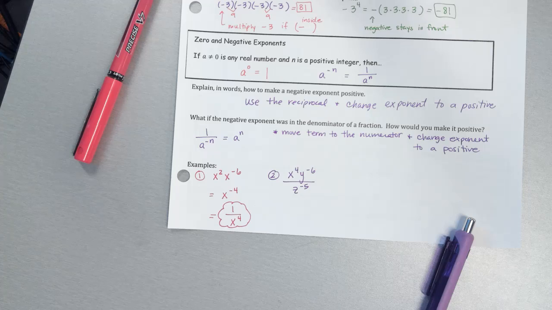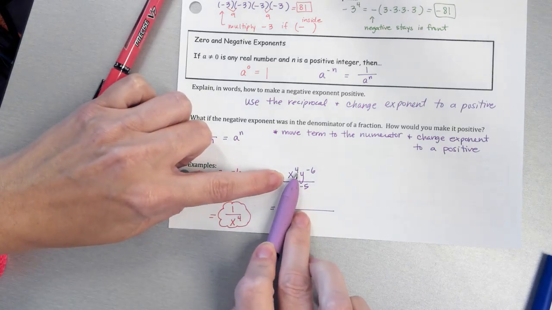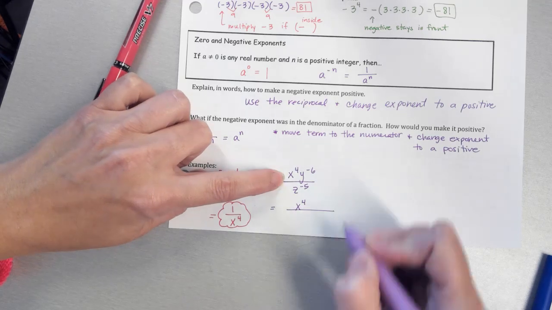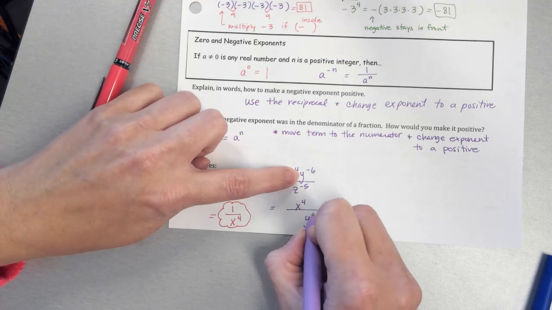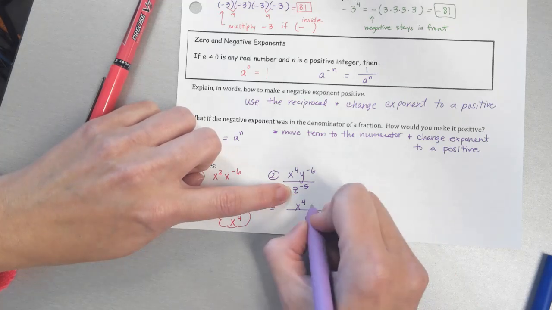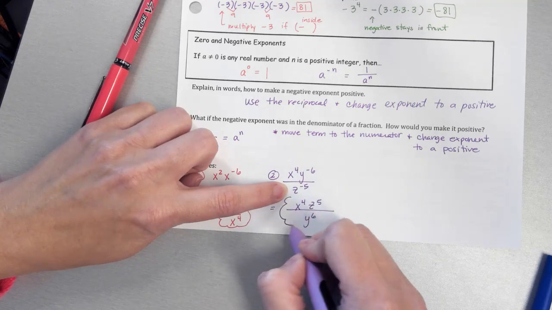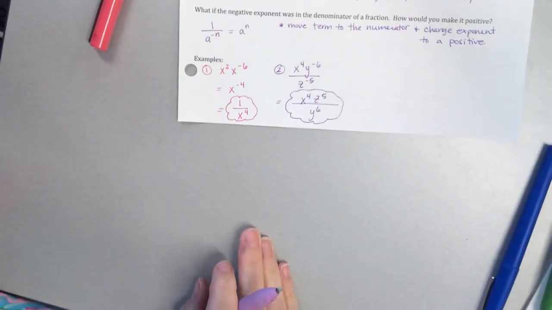Okay, so when I taught this last year, what I usually say that helps me is if it's positive, it can stay. If it's negative, it's got to go. So if it's positive, it stays. If it's negative, it goes. I start with this positive exponent. It's going to stay on the top. Negative, we don't want anything negative. It's got to go. So it's going to move to the bottom and become positive. This is negative and on the bottom, so it's going to move to the top. And that would be your final answer. You don't have to combine any of them because they're all different variables.